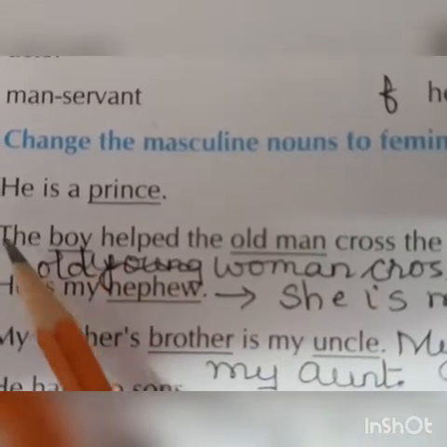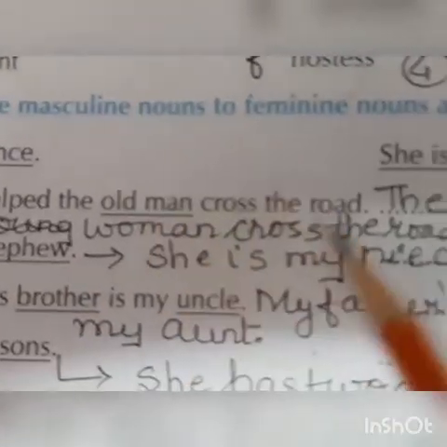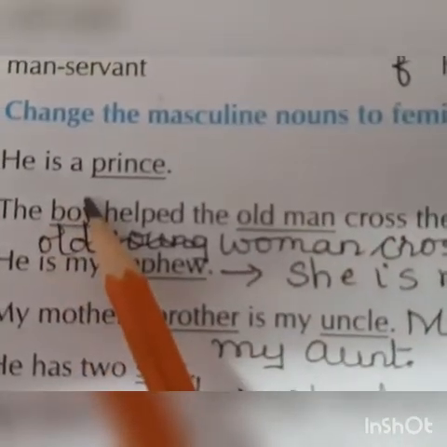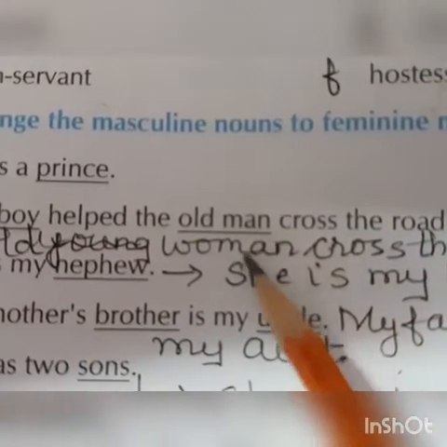So what will we write here? The girl. How will you change the sentence into feminine? The girl helped the old woman cross the road. Man will change into woman and boy will change into girl. Boy's feminine is girl and man's feminine is woman.